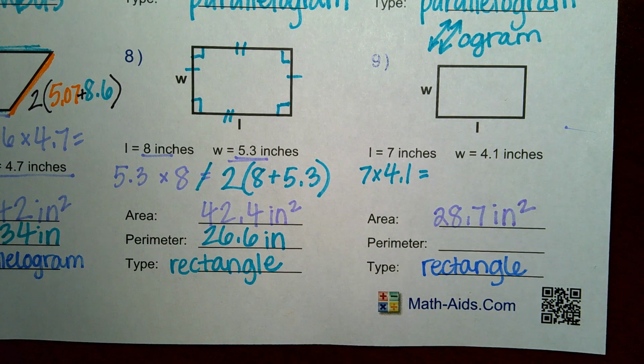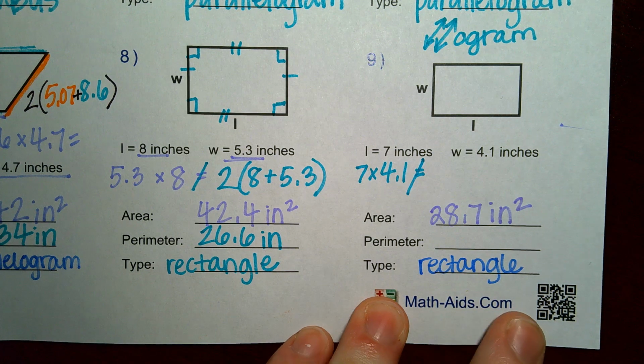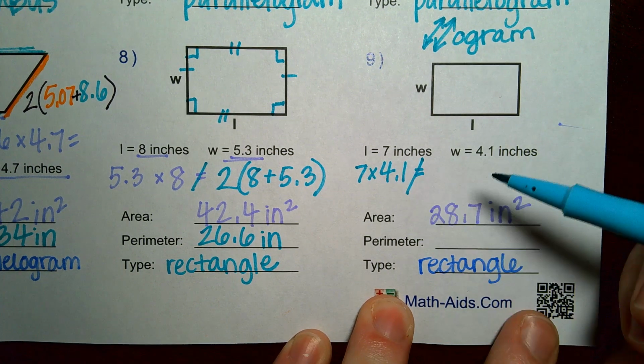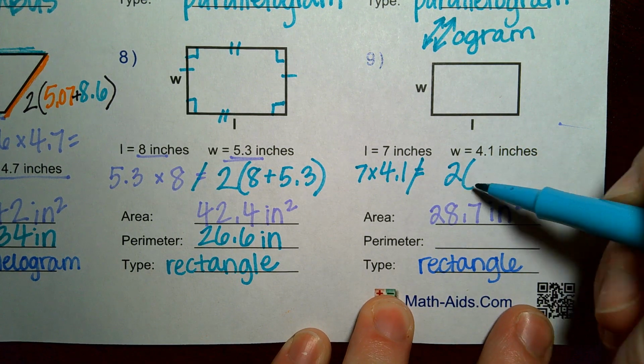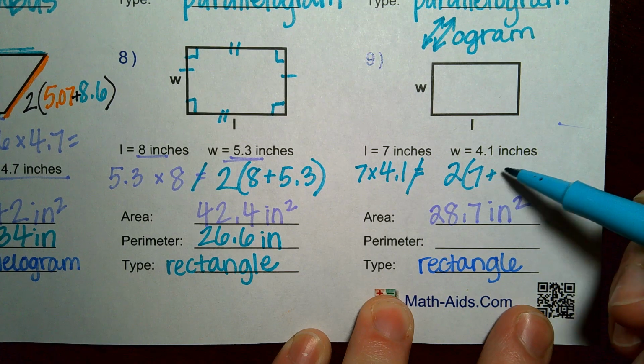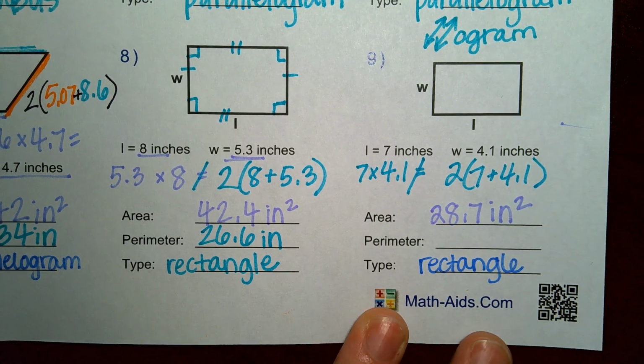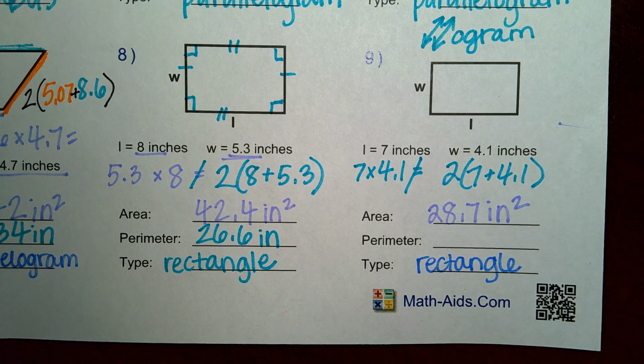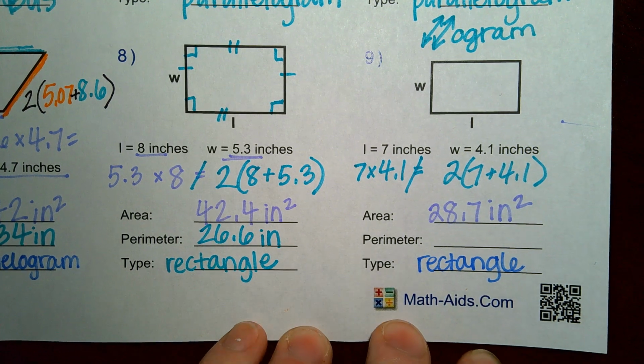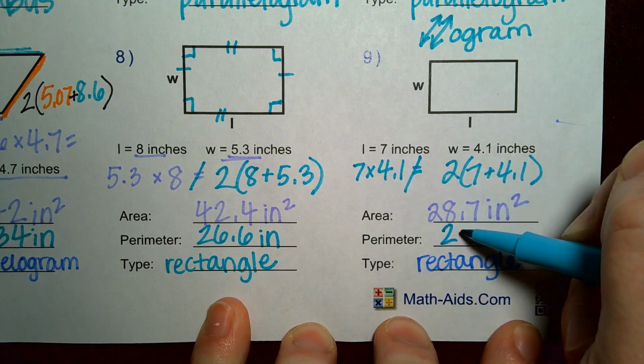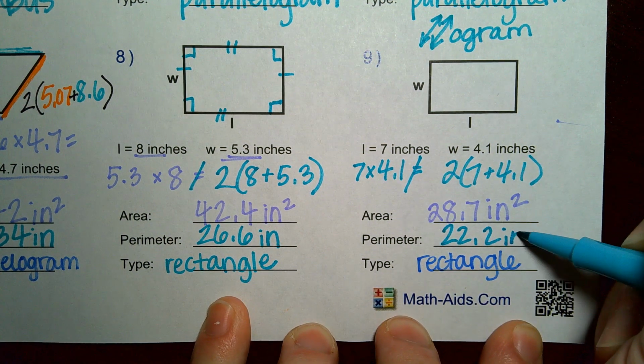And perimeter, 22.2. We just add them all together. 2 times 7 plus 4.1. 7 plus 4.1 times 2. 22.2. Is that what you said? Yes. Okay. That's what I got too. Good. I thought you said a different number for some reason. 22.2 inches.